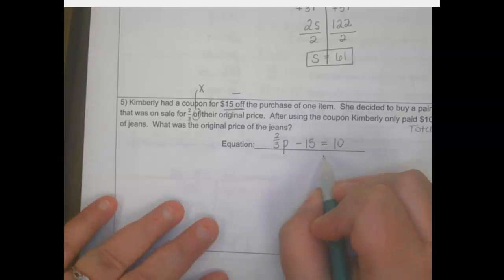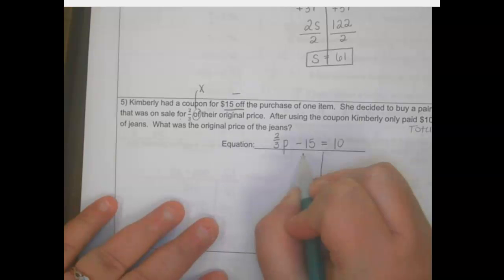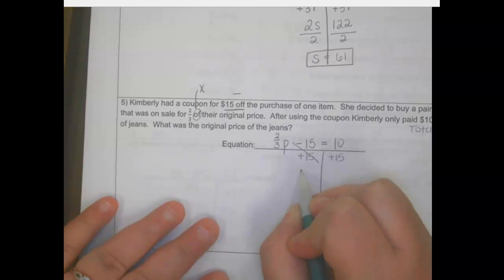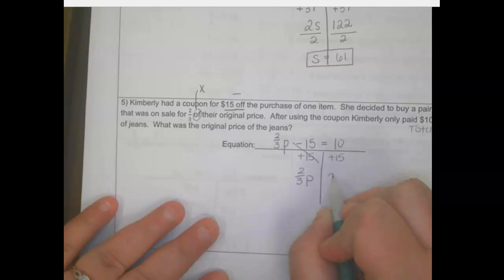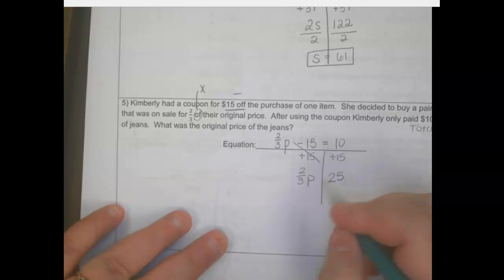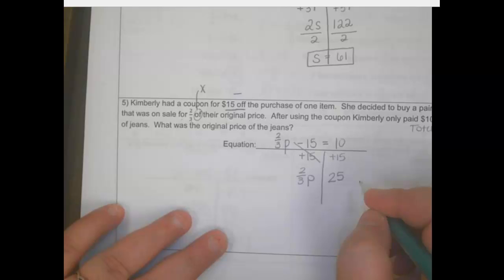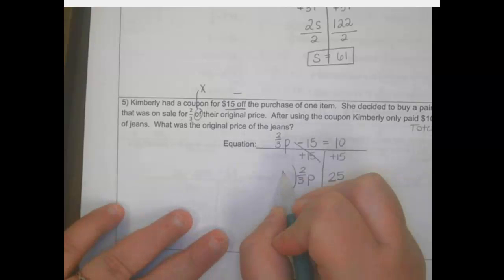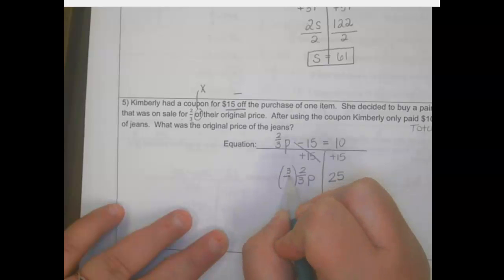That's good, thank you. All right, so we're going to solve. We're going to add 15 to both sides. Leaves me with 2/3 P on the left and 25 on the right. When I have a fraction next to my variable, when it's multiplication, when it's a coefficient, I'm going to use my reciprocal.